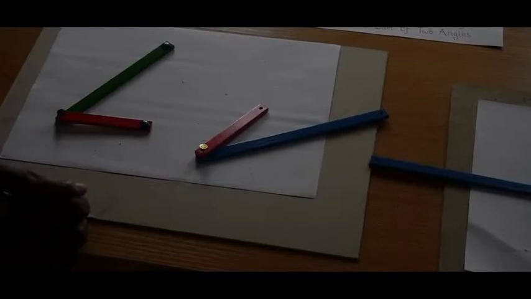How many vertices, looking at the two angles, do we have? 1, 2. So how many vertices? 2. Now, looking at the two angles again, let's count the number of sides together. 1, 2, 3, 4. How many sides? 4 sides.